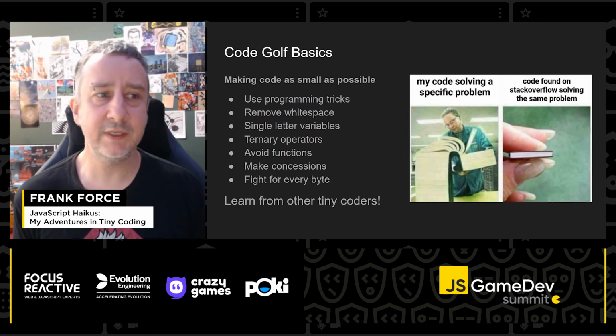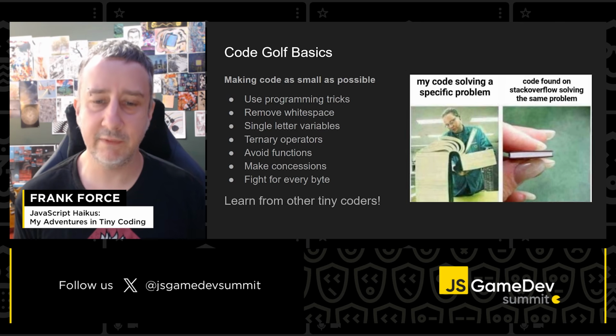Code golf is kind of the heart of tiny coding, and it's about using programming tricks to save space. So for example, you'll squish your code down by removing white space, making variables single letters, not using ifs, and just not using functions, and kind of fighting for every single byte you could possibly get to squeeze everything down.